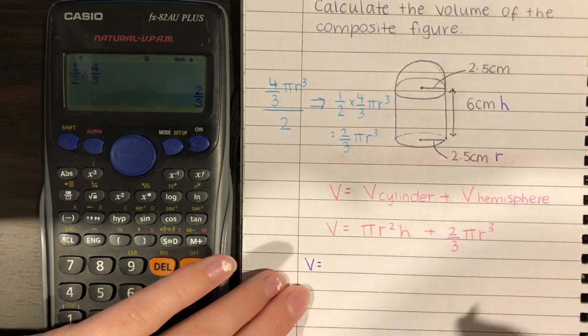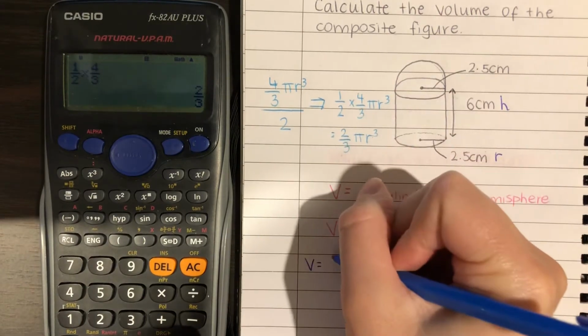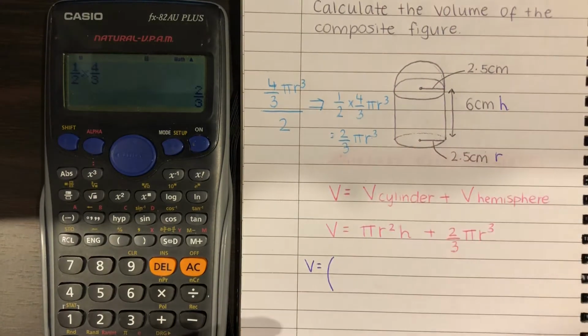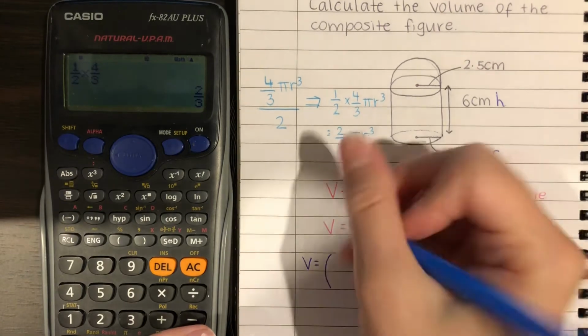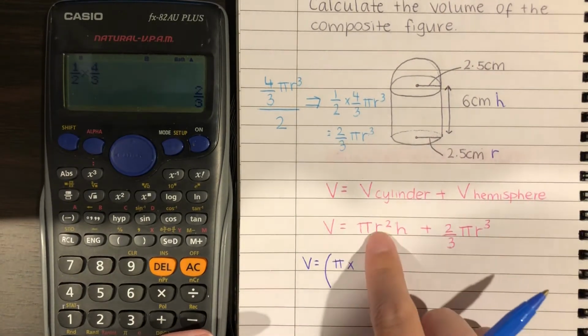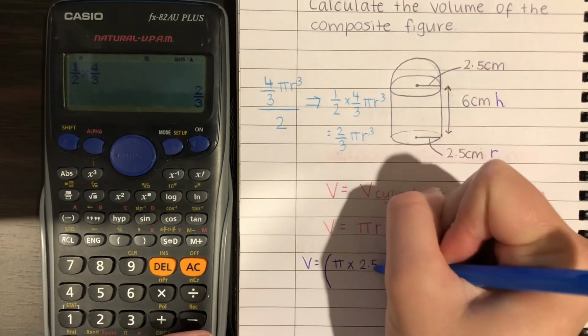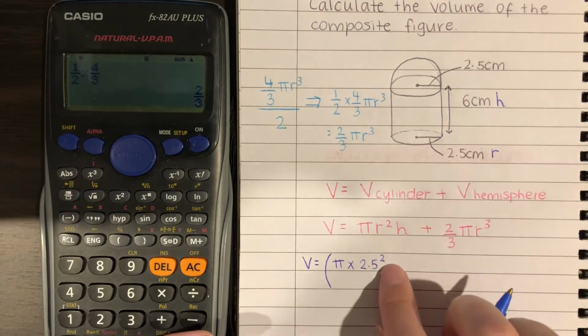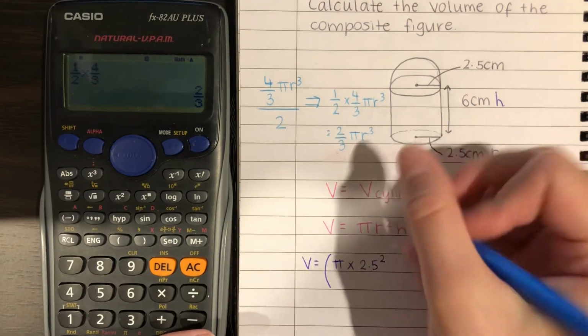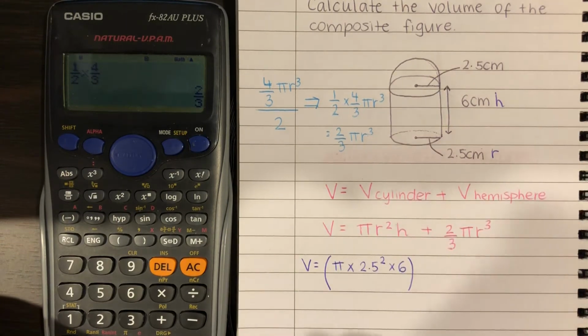V equals, well, for the cylinder, I'm going to put big brackets so I can separate the two, pi times the radius, which is 2.5, squared, times h, which is 6. Remember, no gaps equals imaginary times sign.